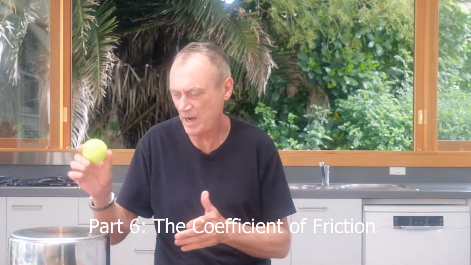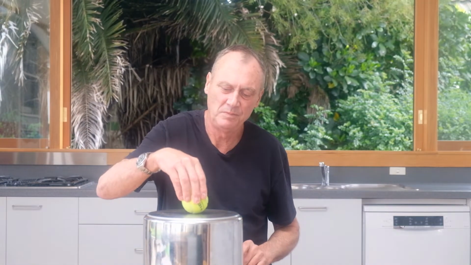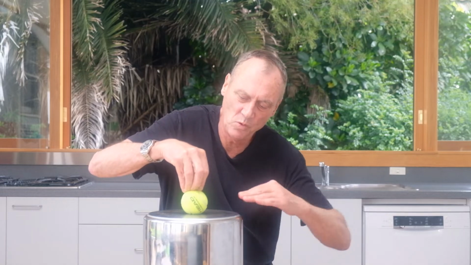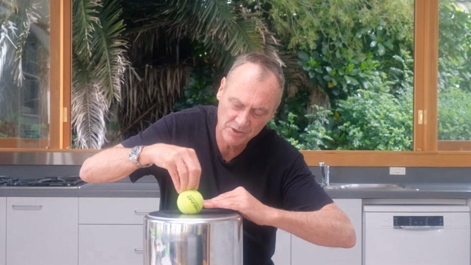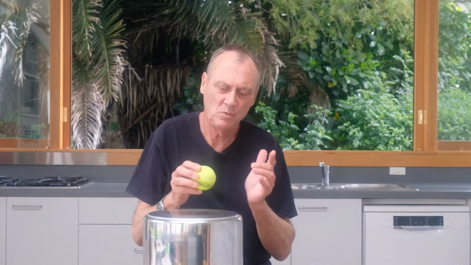So here's a ball, and I want you to imagine this top of the pot is the tennis court. So I apply a downwards force on the ball, and I apply a sideways force, and I increase it until it starts to slide. Well, the ratio of the sideways force to the downwards force, that is the coefficient of friction.